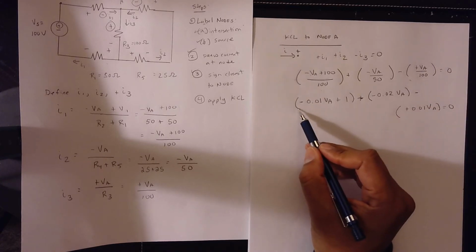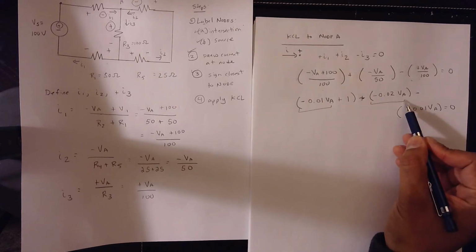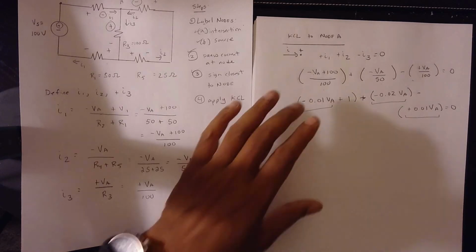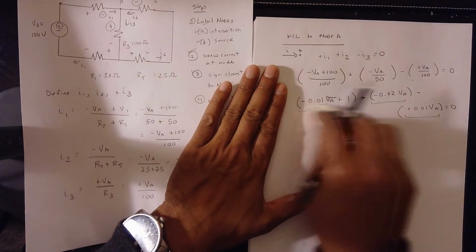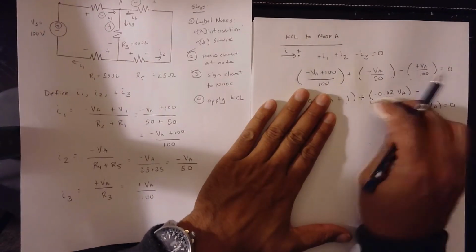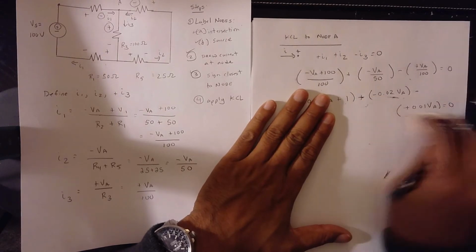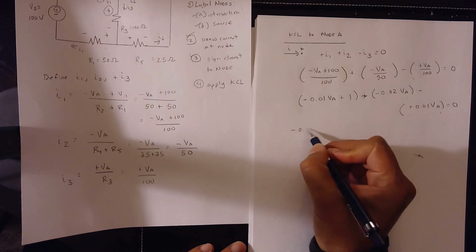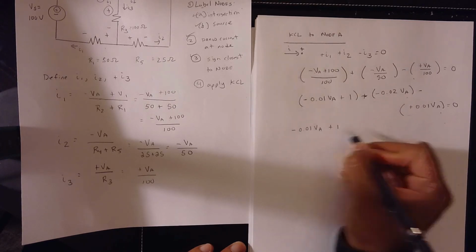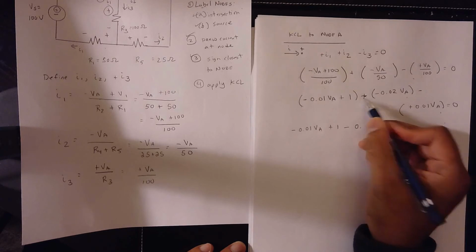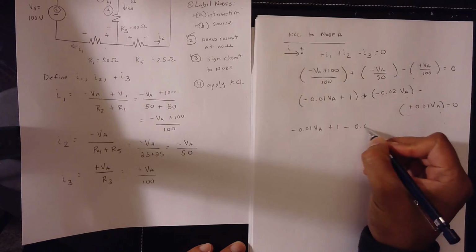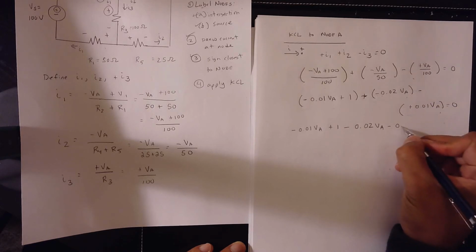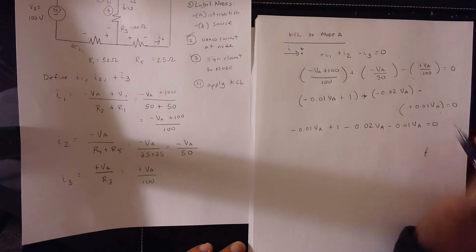Now what you do is you add up like terms. Here, here, and here. Well, before you add up like terms, let's stop here. Let's distribute out the negative signs before you start adding like terms. So we have negative signs here. You have minus 0.1 VA plus 1 minus 0.2 VA, because positive times negative is negative, minus 0.1 VA, because negative times positive is negative, is equal to 0.